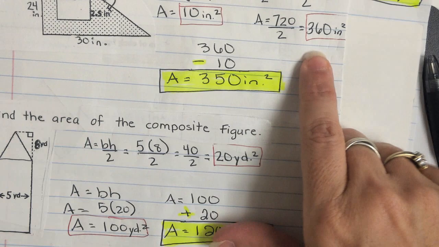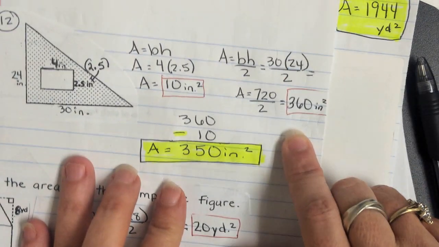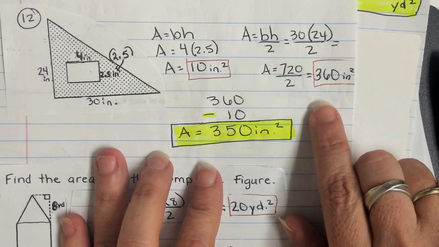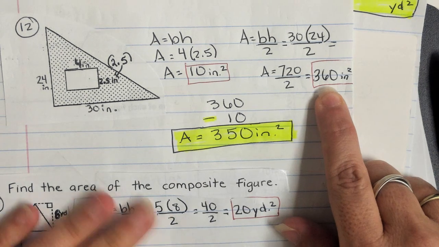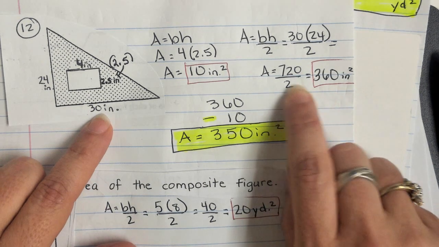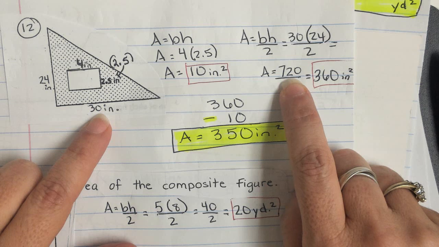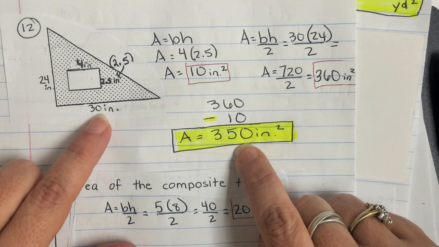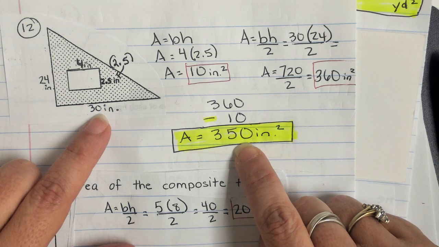12. Give me a second. Same thing. Big triangle. My big triangle I got, one second, I'm fixing my hair, is that one. It's 360. Guys, if you got the big triangle as 720, your answer down here is probably 710.